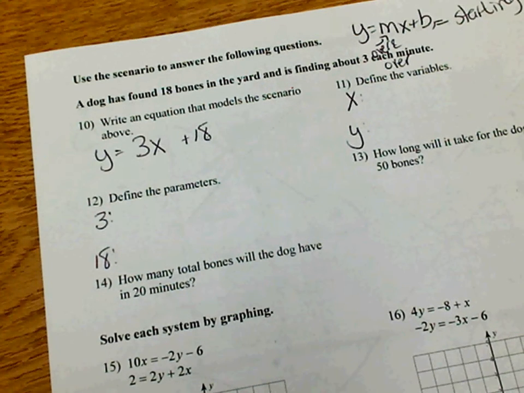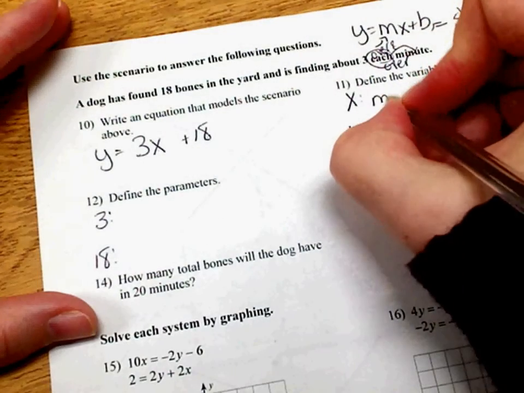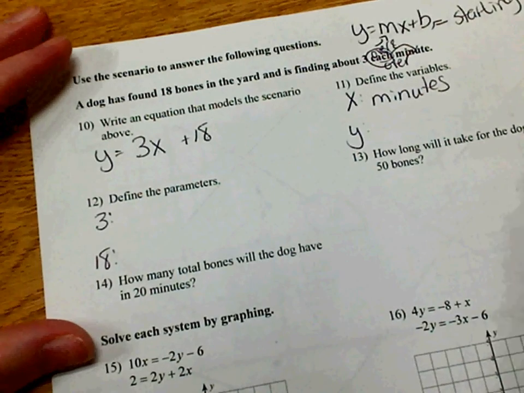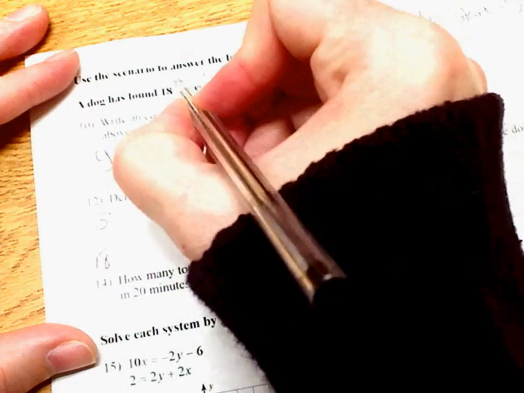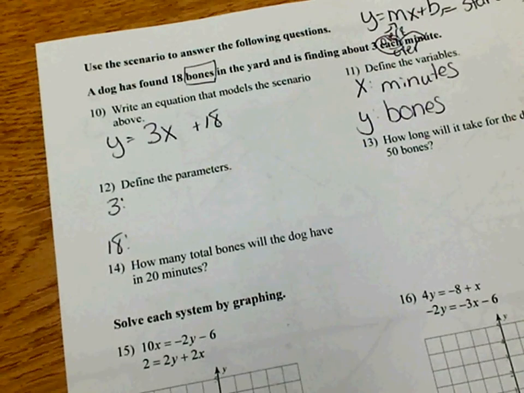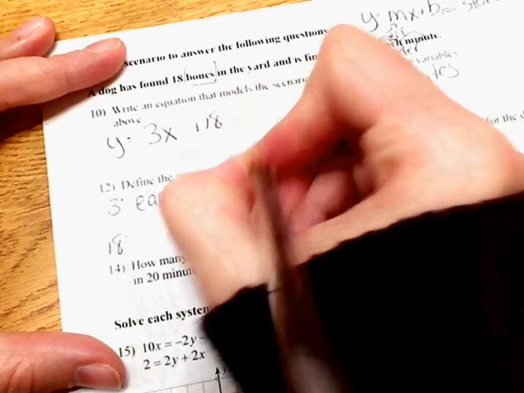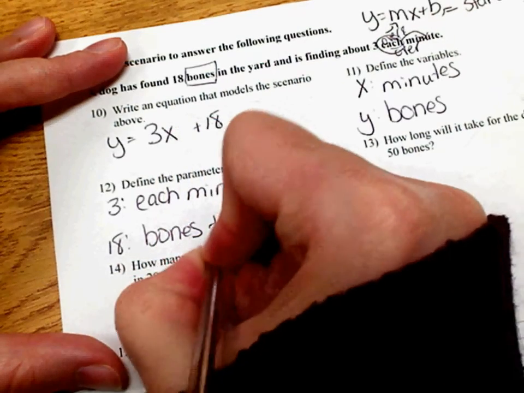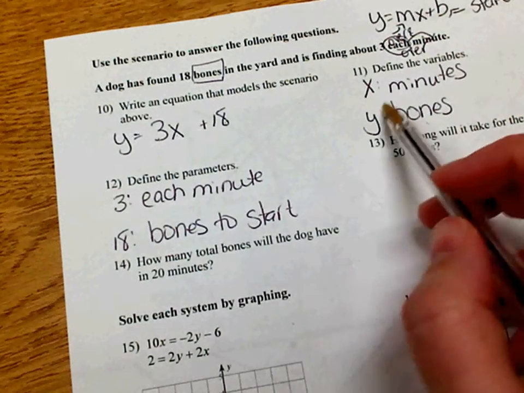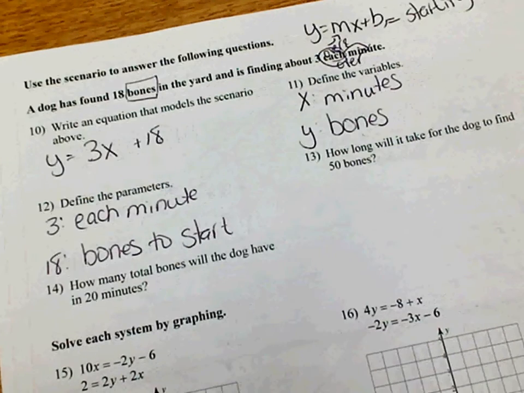We want to remember that x is the word that comes after each, every, or per. So it is minutes. And y is what you're talking about, and we are talking about bones. And it's 3 each minute, and it's 18 bones to start. We have to put that "to start" on this number to separate it from this one, because this is the total bones, and this 18 is just the starting amount. You're going to get more than 18 eventually, okay? Or not you, the dog.